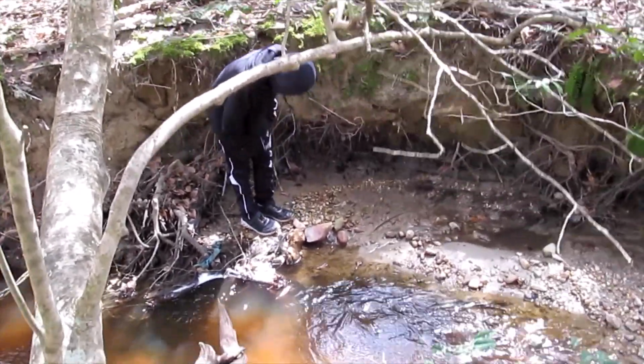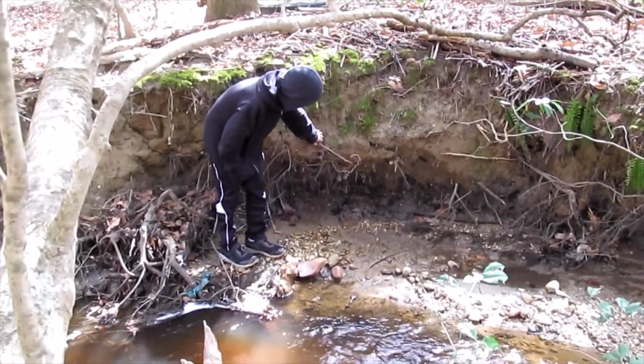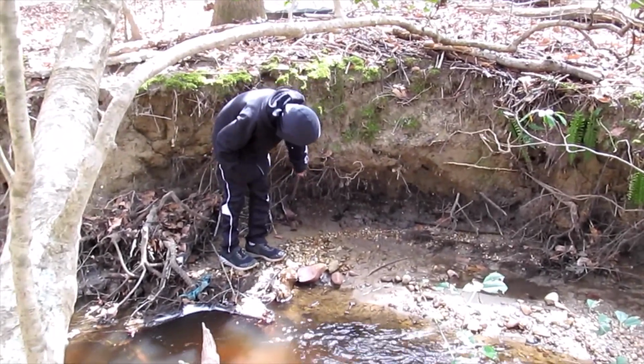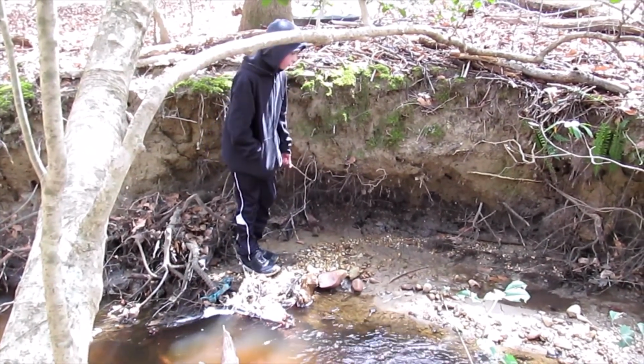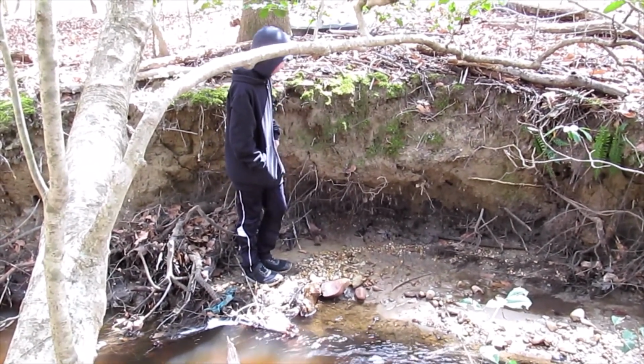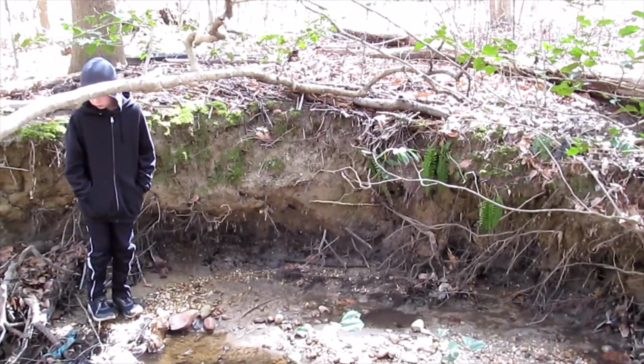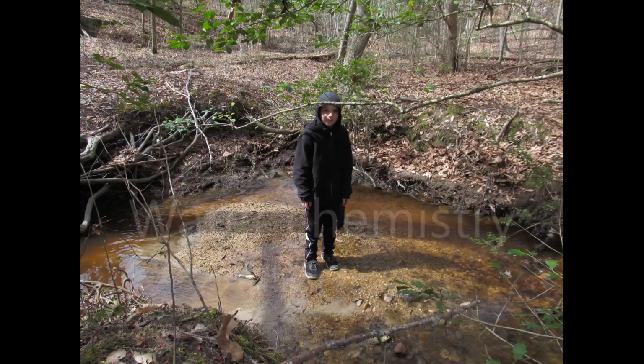So he's right. A lot of erosion has happened here on this creek bed. And there's also a whole bunch of roots down here. Okay, so exposed roots. Soil washing away. Excellent. Thank you for showing that.